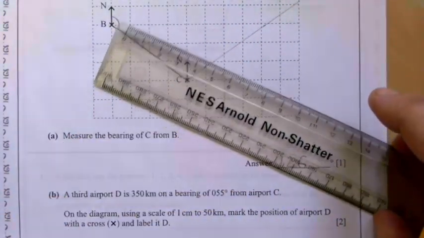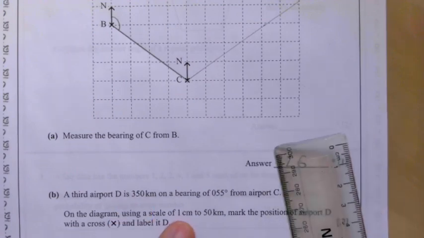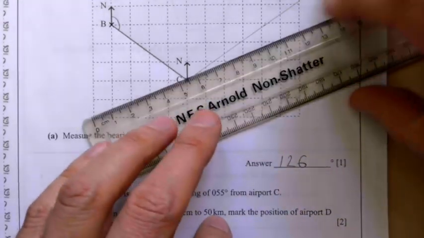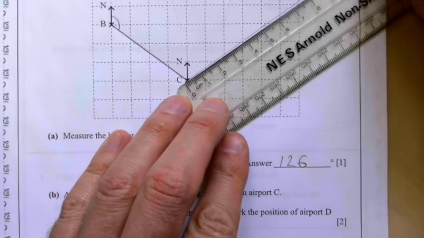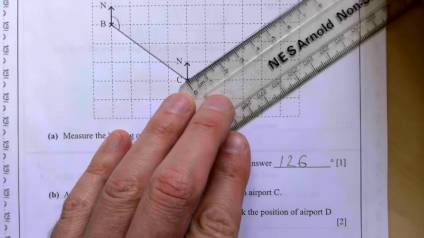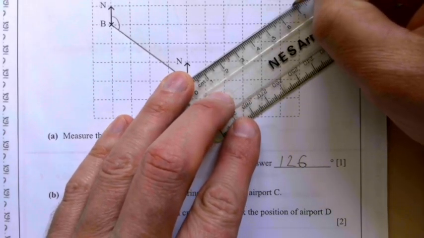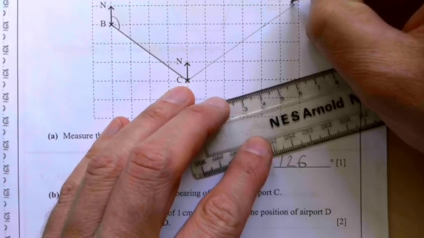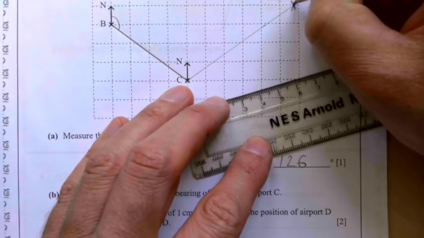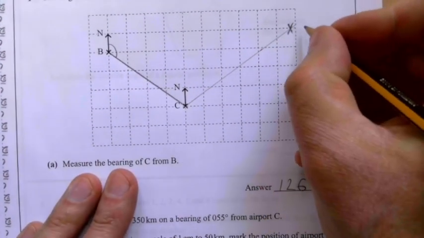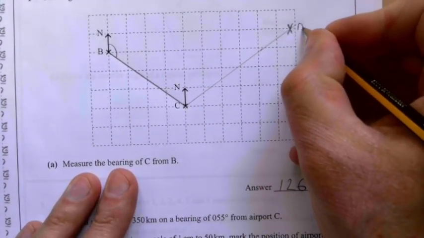And then the next thing we need to do, it's 350 kilometers, 1 centimeter to 50 kilometers. So hopefully you can see 50 goes into this 7 times, so we need to go 7 centimeters. So let's measure 7 centimeters from here. Fairly close to the end, pretty much on that line there. And so my X is going to go here. So you can just see that there. And it's asked us to label that with a D.